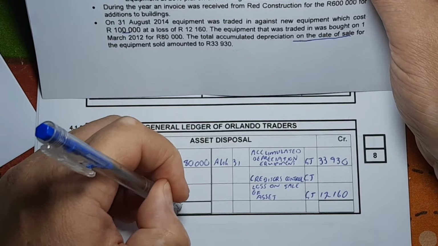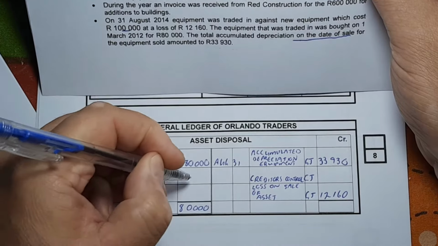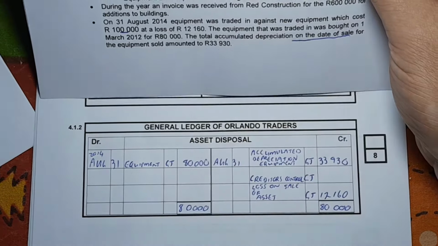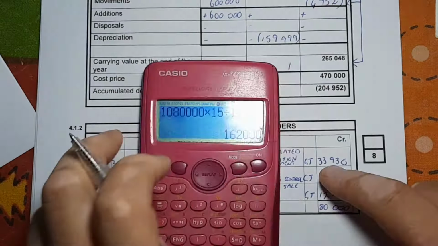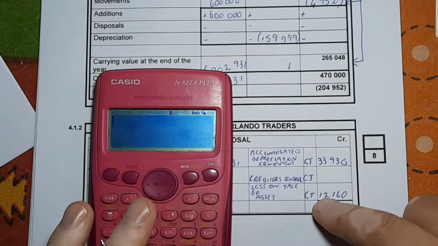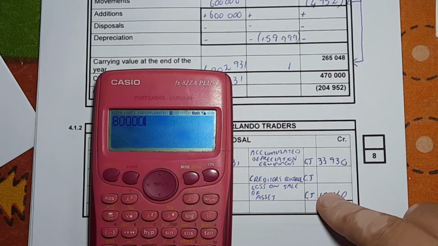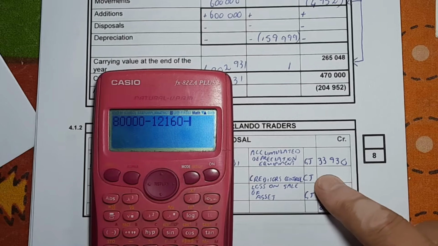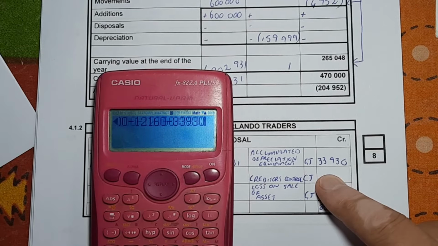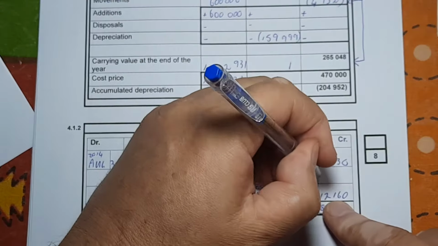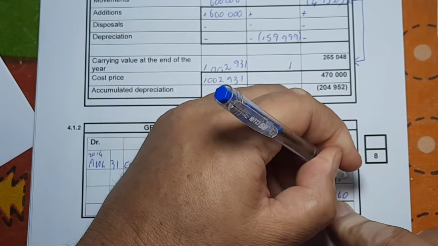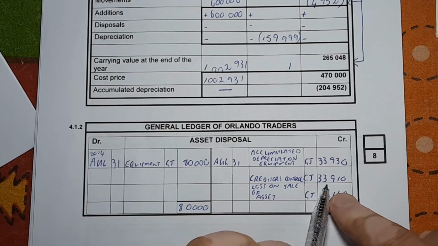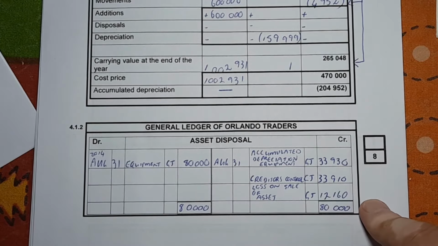Because if we add up this side, 80,000, this side and this side has to add up to 80,000. The only thing that's left now is to work out the missing amount. So we've got the 80,000 minus 12,160 minus 33,930 gives us 33,910, which means we sold it to them for 33,910.